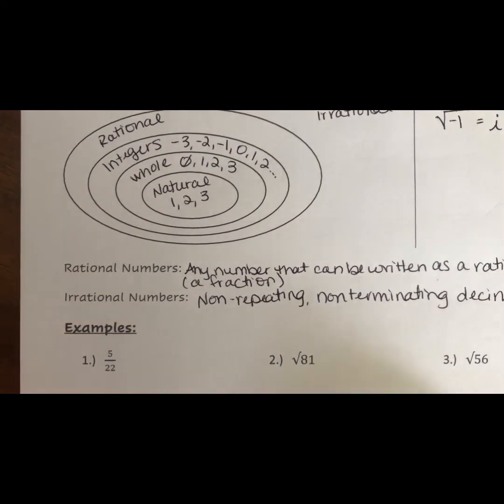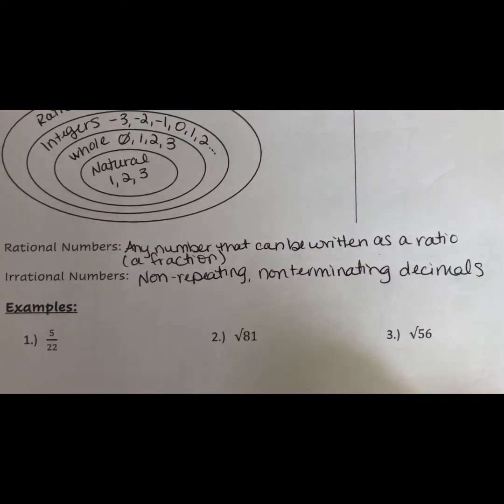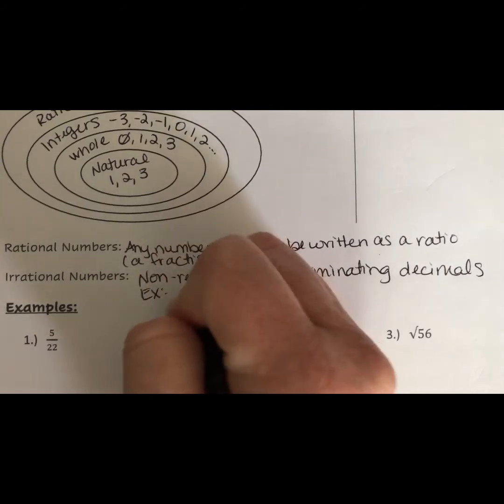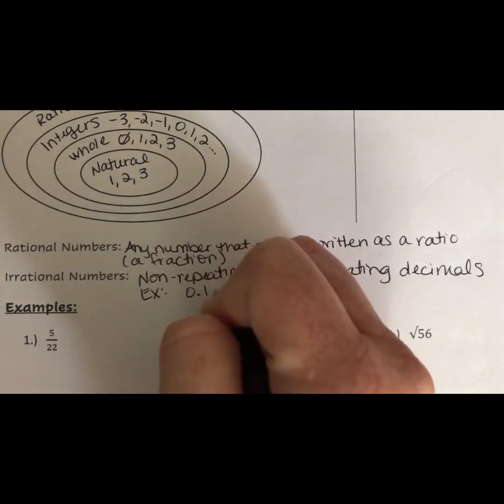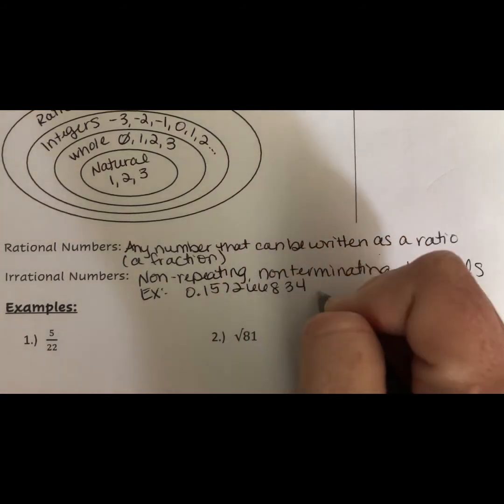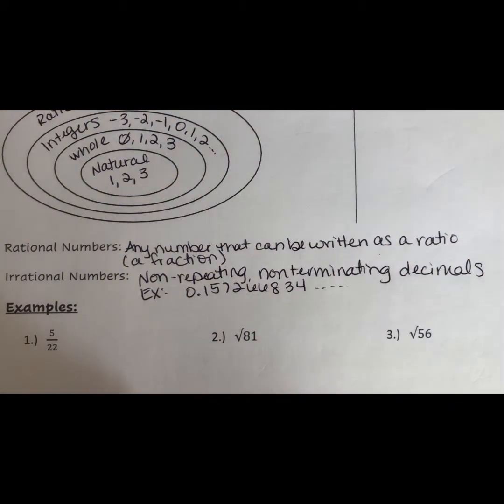So what are we, oh, I didn't realize you could see that, sorry. I have my paper over. So what are we talking about? An example of an irrational number would be like 0.157266834 blah blah blah, and it keeps going on and on forever.